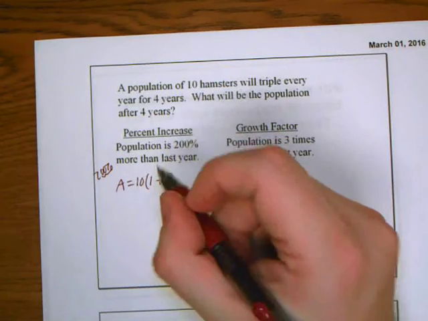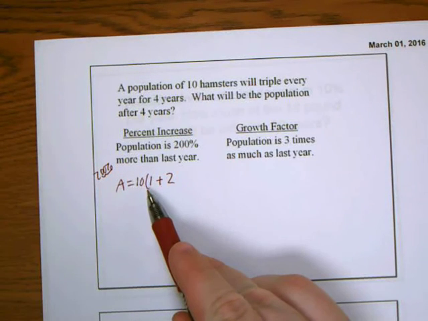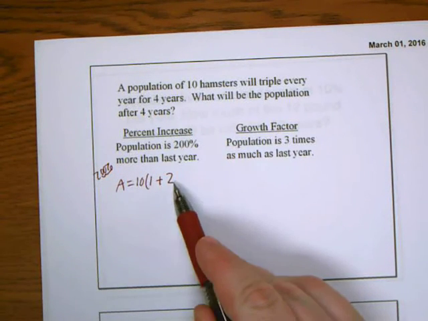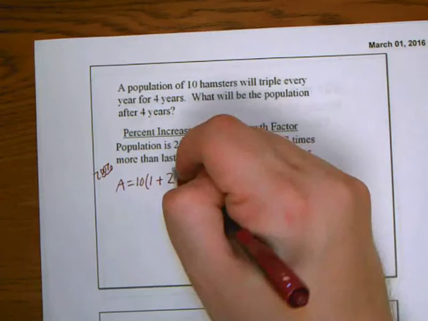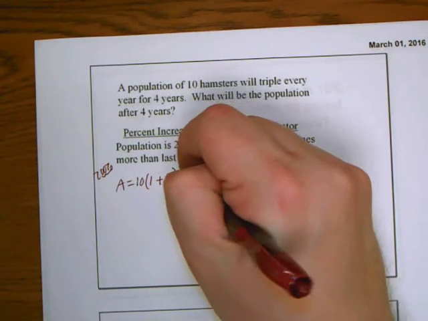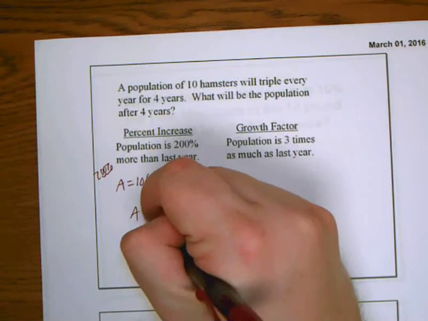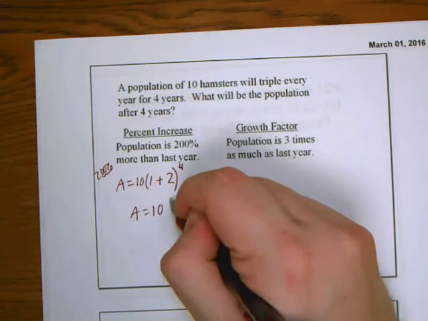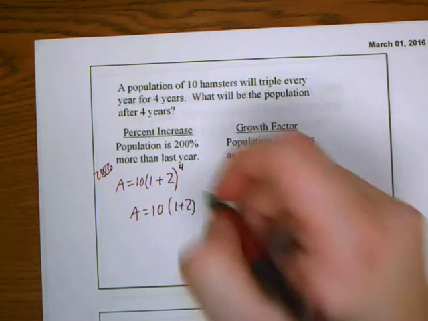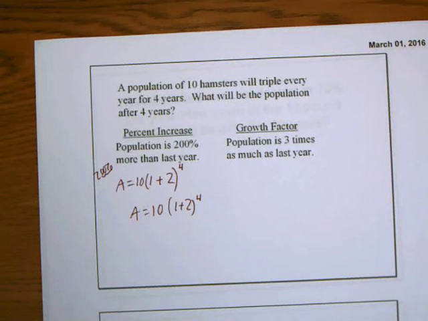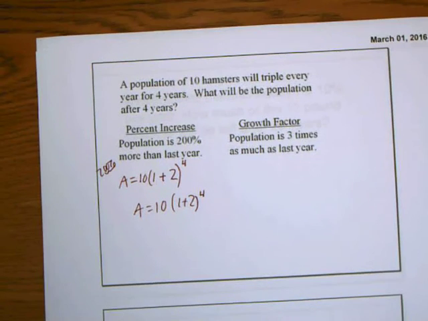But 200% as a decimal would be a whole number 2. So this is like adding the 100% that we started with plus the 200% that made the population increase, and we want it after 4 years. So if we simplify, a is going to be 10 times 1 plus 2, raised to the 4th power.